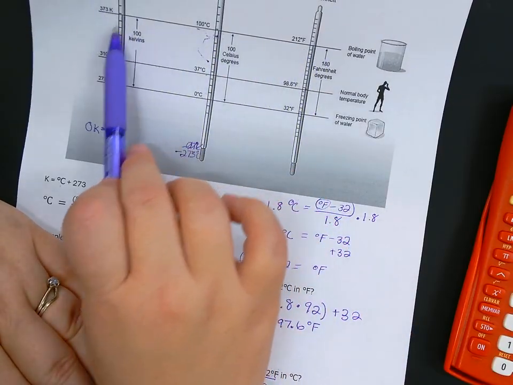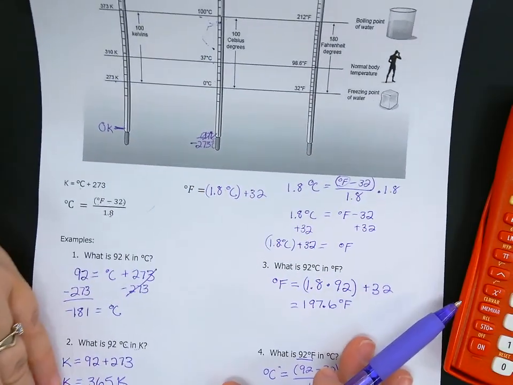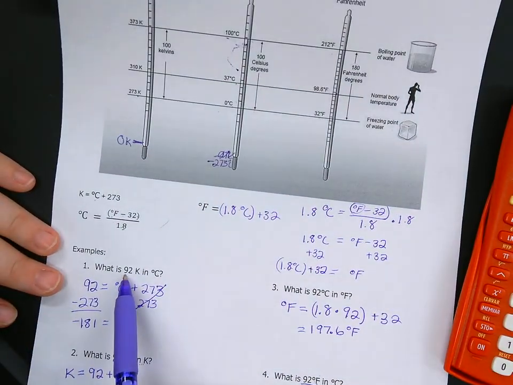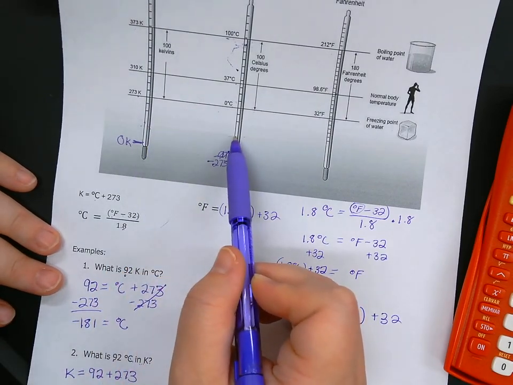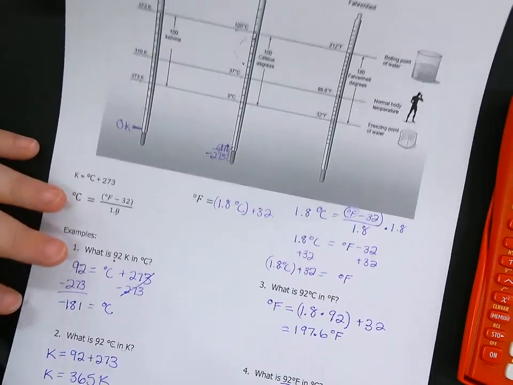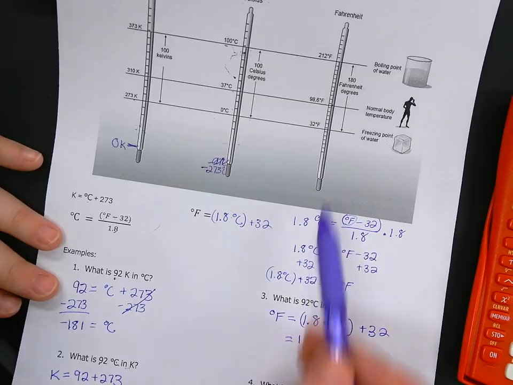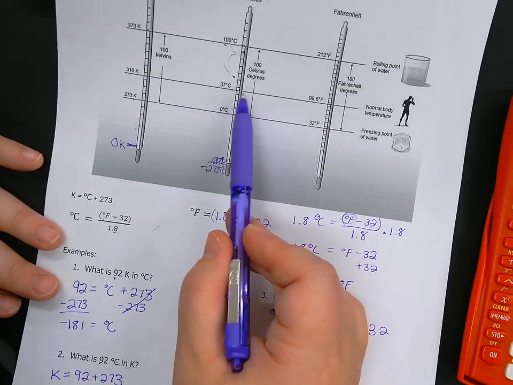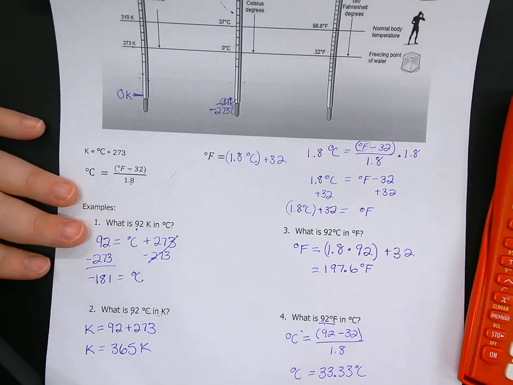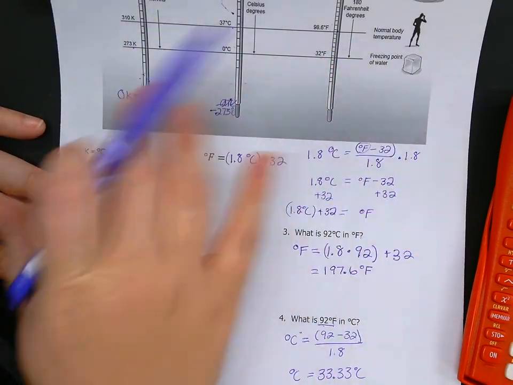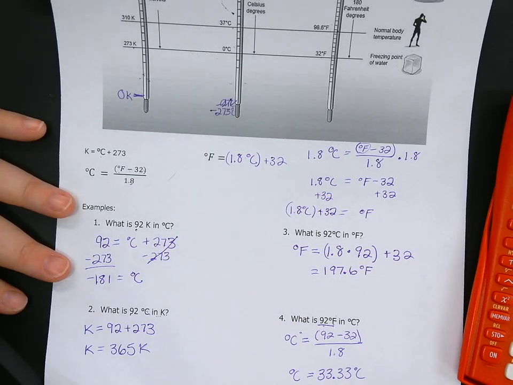So we can use this to kind of check our work and see, does that make sense at where we are? For instance, our 92 Kelvin, that's going to be way down here. So we should have a pretty negative number on Celsius over here. If we were at 92 Fahrenheit over here, that's going to be less than body temperature. We're going to be in the 30s for Celsius, which we can see we got for our answer down here. So we can use this chart at the top to kind of help us. But that's how we can solve for any of our temperature conversions.